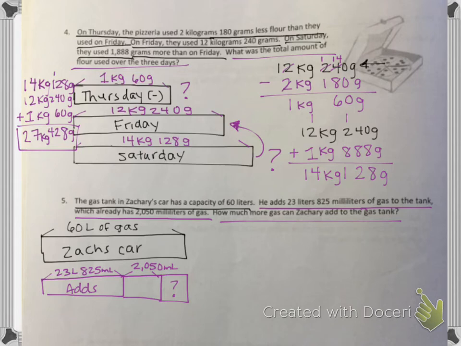And this is going to be a problem that we have dealt with a lot in the past with these word problems. And we have our total, which is 60 liters. And he added gas, he had a certain amount of gas already in there, and what is left. So we are going to add these two and then subtract it from our total. Okay? Perfect. We're going to add these two, subtract it from our total, and we'll get the remaining piece.